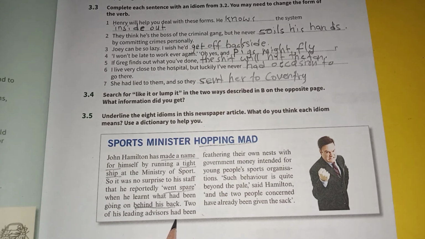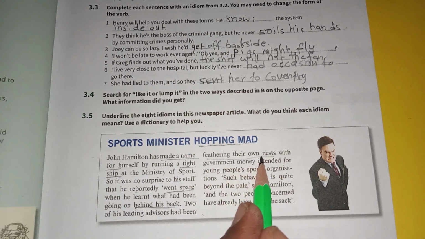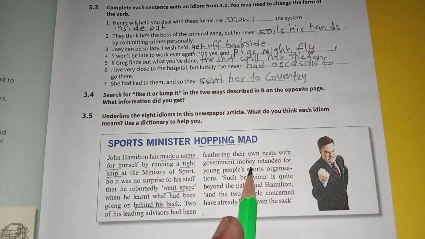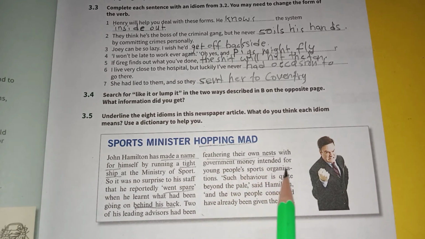Two of his leading advisors had been feathering their own nests. Feathering their own nests means dishonestly use your position, with government money intended for young people's sports organizations. Such behavior is quite beyond the pale. Beyond the pale means unacceptable.